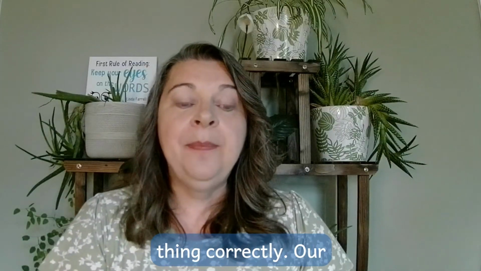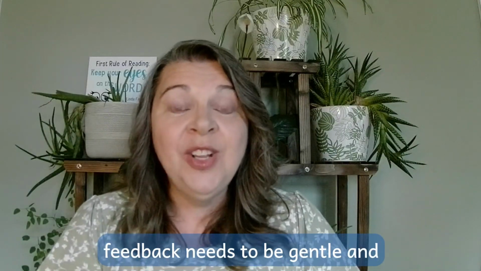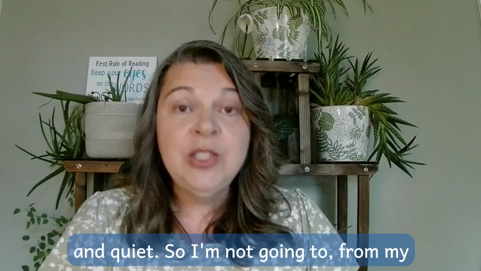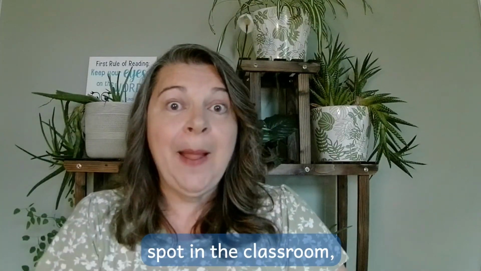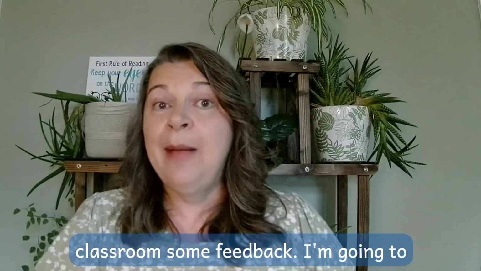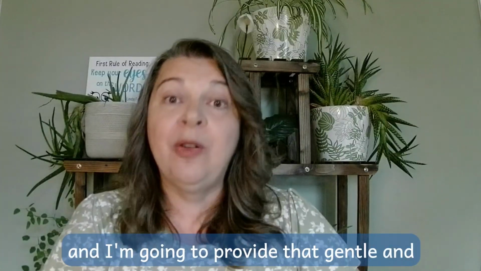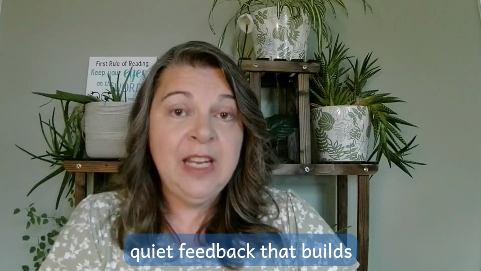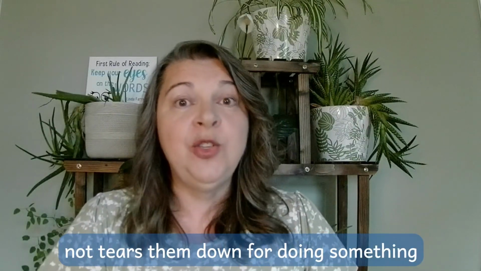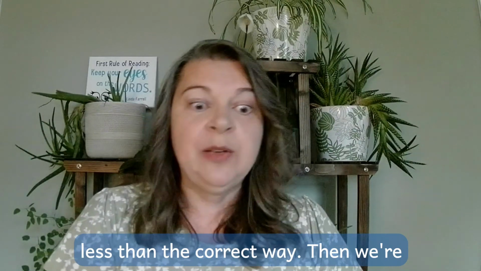correctly. Our feedback needs to be gentle and quiet. What does it need to be? Gentle and quiet. So I'm not going to, from my spot in the classroom, shout to a student in the back of the classroom some feedback. I'm going to walk to that student and provide that gentle and quiet feedback that builds up the student to do better, not tears them down for doing something less than the correct way.